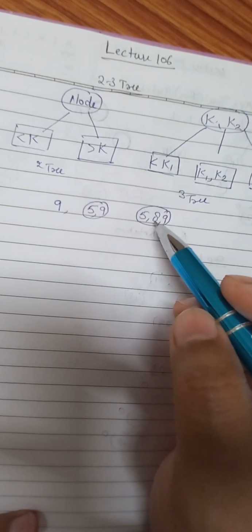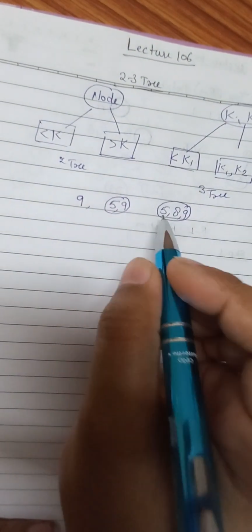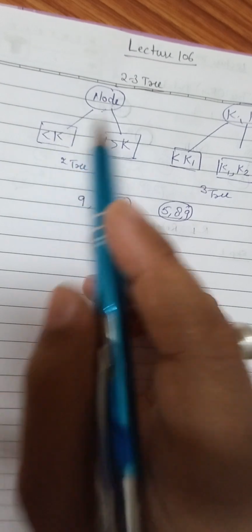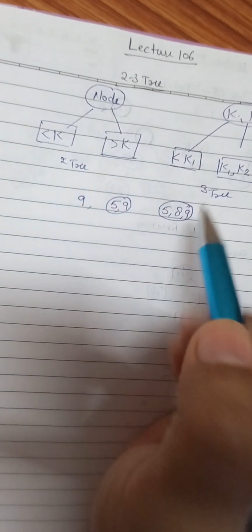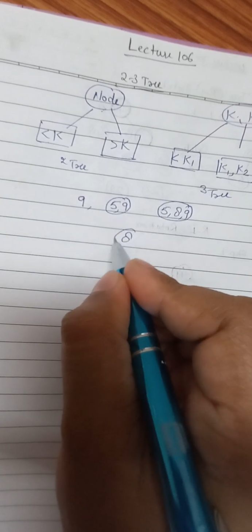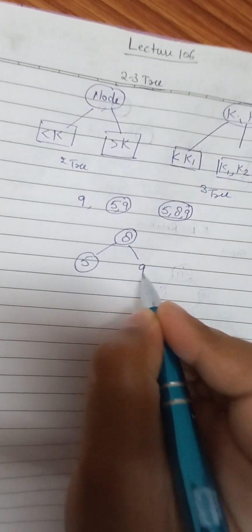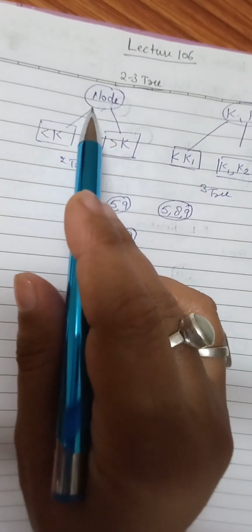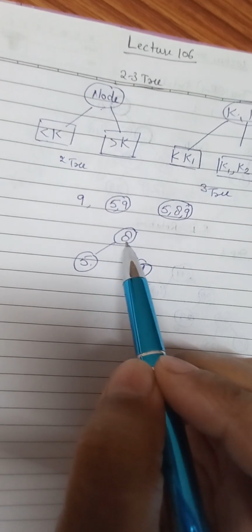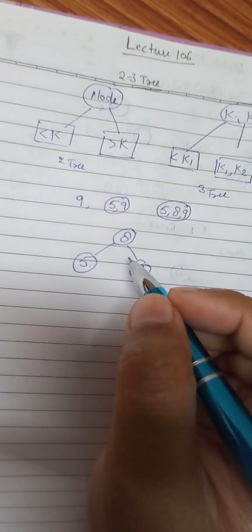So we need to break it. How will we break it? As we see from the 2-tree, the node will be like this: one value less than this and one value more than this. So we will split like this. We will put 8 here, 5 here and 9 here. So the key value is less than this on the left-hand side, and more than this on the right-hand side. So it is okay, we can say it is a 2-tree.